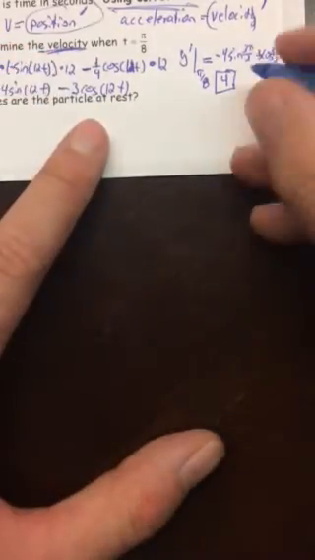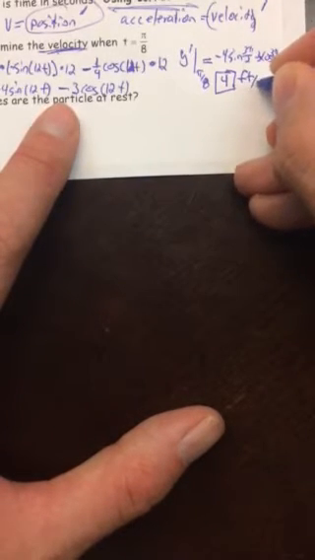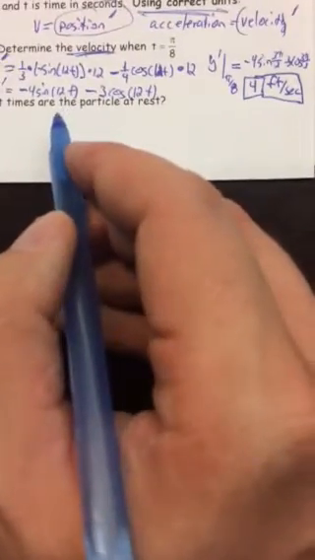Velocity is how fast something is moving, so it's being measured in feet. That's how far it moved, divided by how long it took to move, which is in seconds. So it's 4 feet per second. Okay, the last one. At what times is the particle at rest?